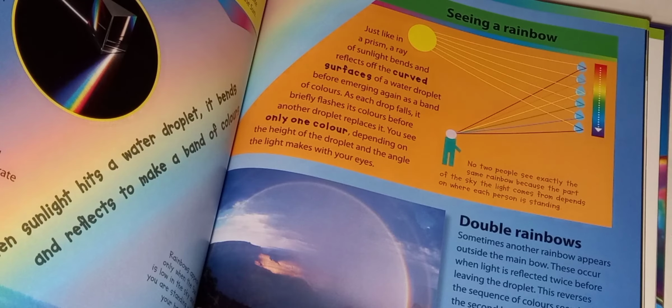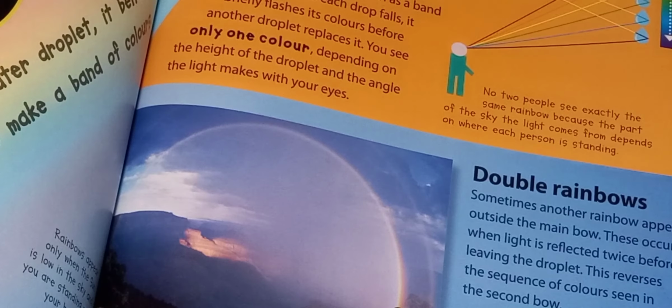You see only one color, depending on the height of the droplet and the angle the light makes with your eyes. No two people see exactly the same rainbow because the part of the sky the light comes from depends on where each person is standing.